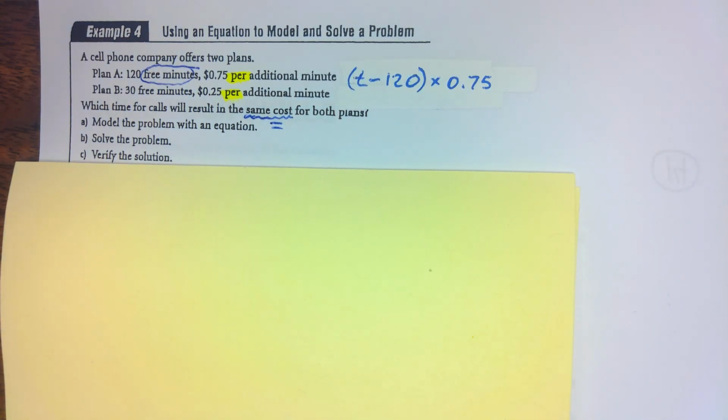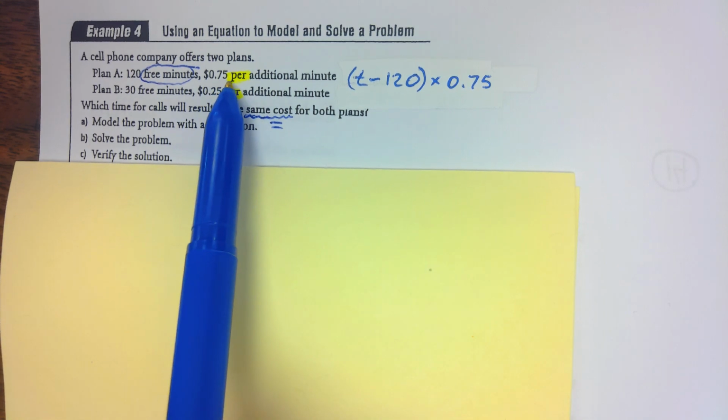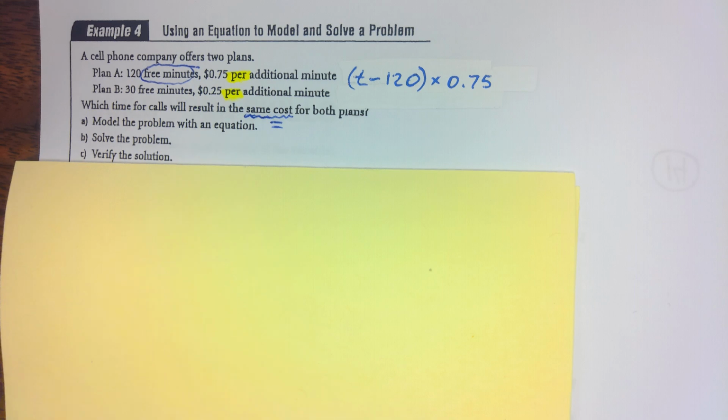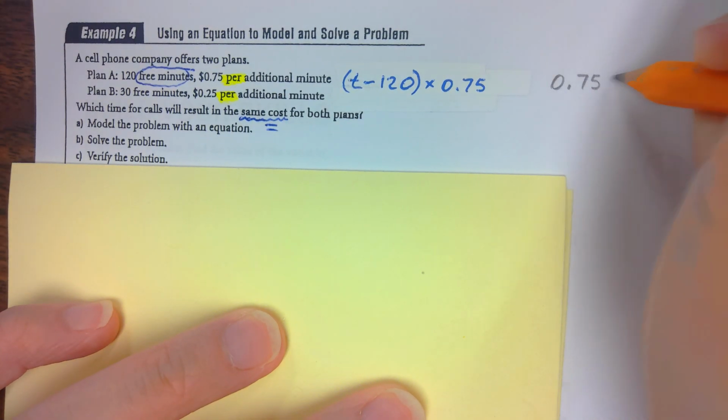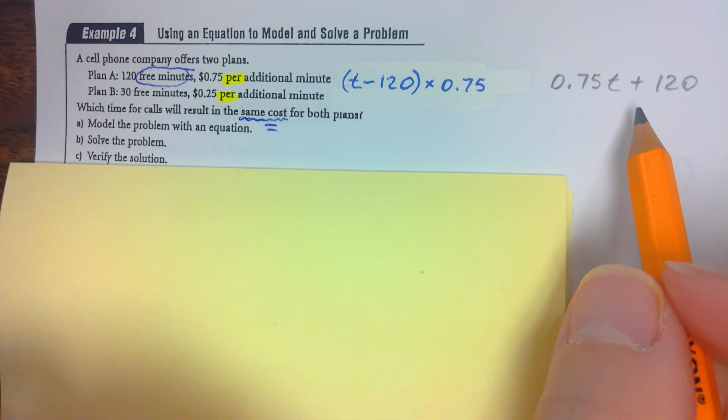Why is that? My first instinct would be just do 0.75t plus 120. But what's wrong with that? This is a common mistake that people will do. They might write something like this.